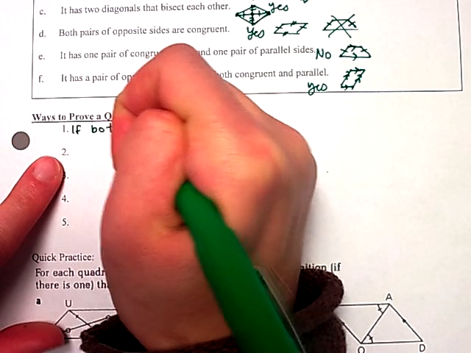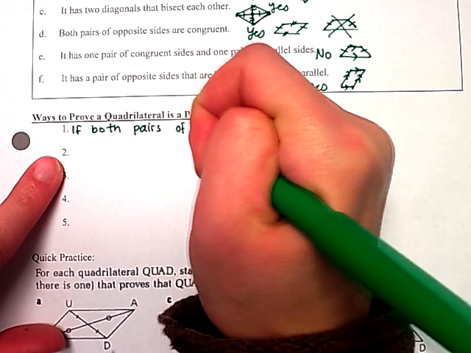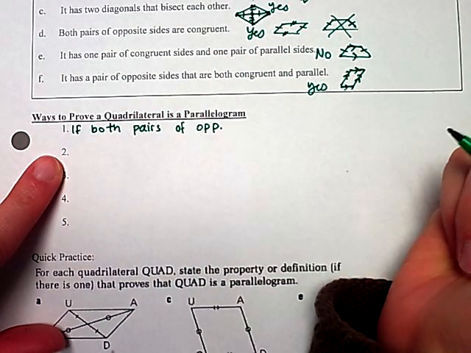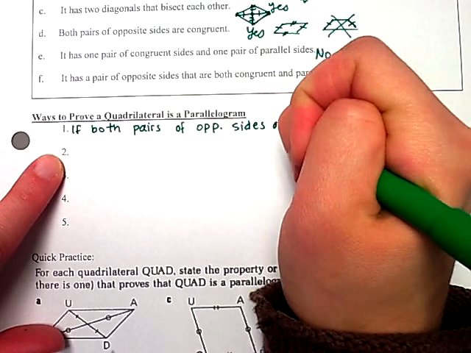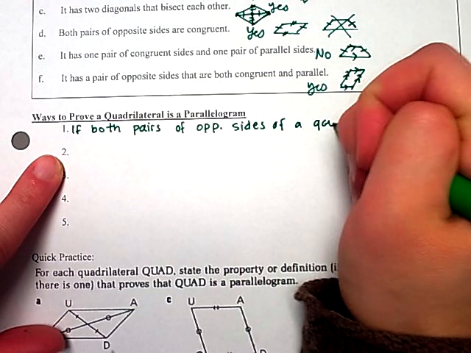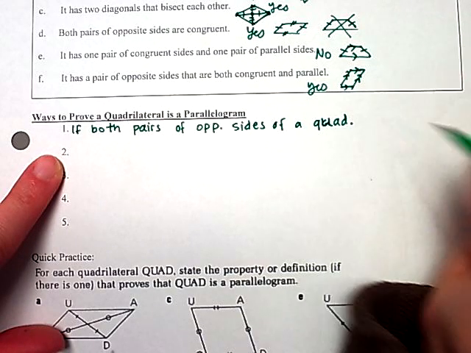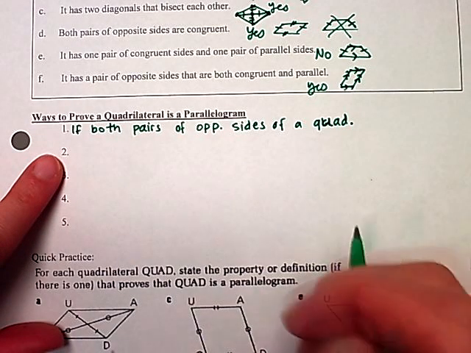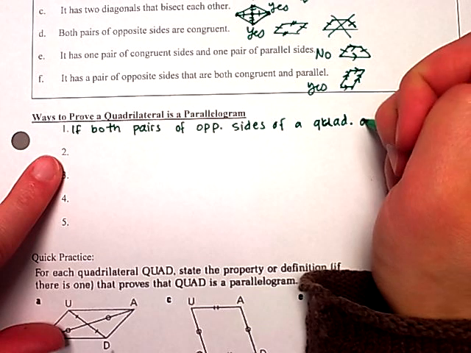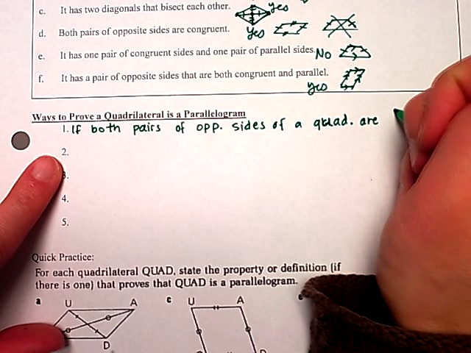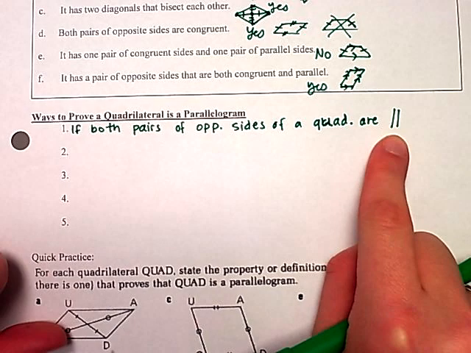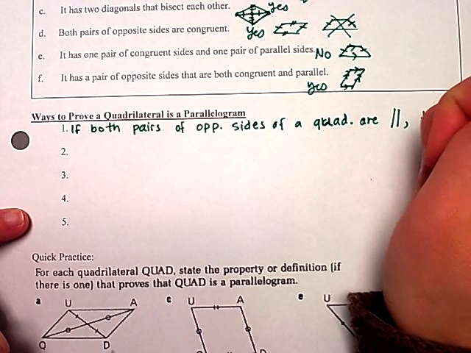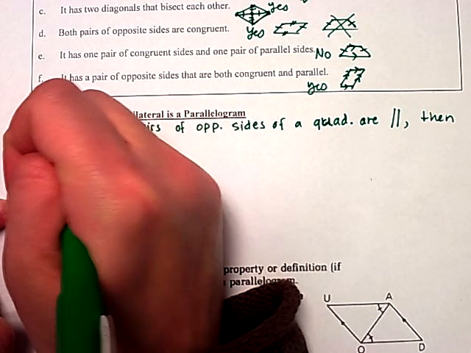pairs of opposite sides, and I'm going to abbreviate opposite with op, of a quadrilateral, I'm going to abbreviate with quad. So if both pairs of opposite sides of a quadrilateral are parallel, remember our abbreviation for parallel, then my conclusion is going to be, then it is a parallelogram.